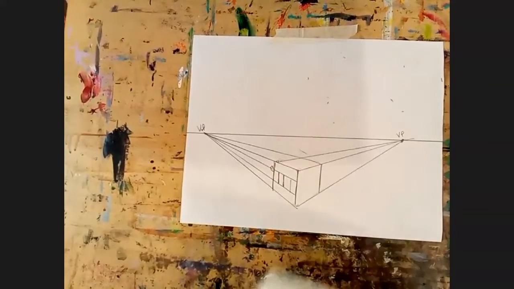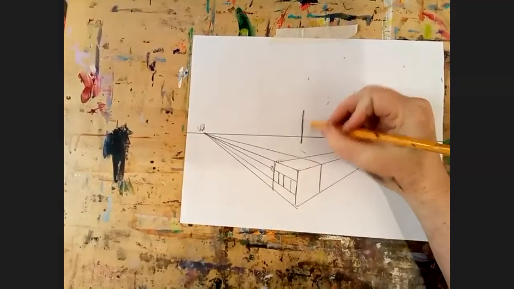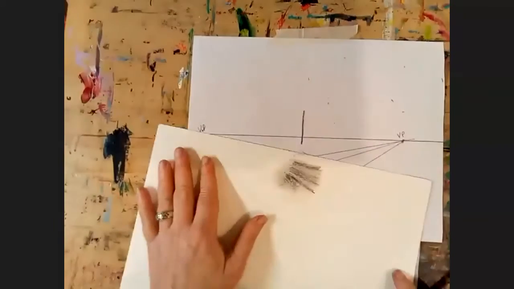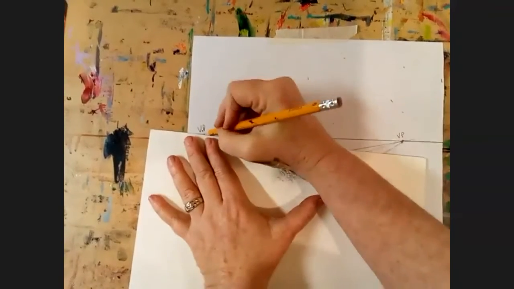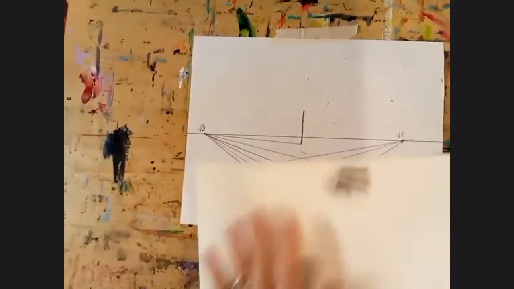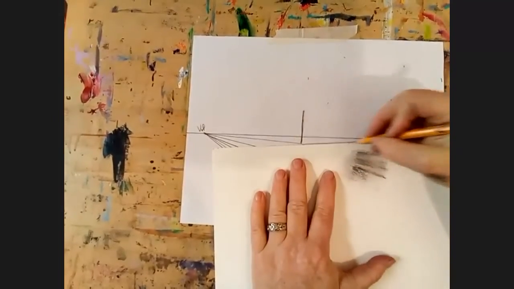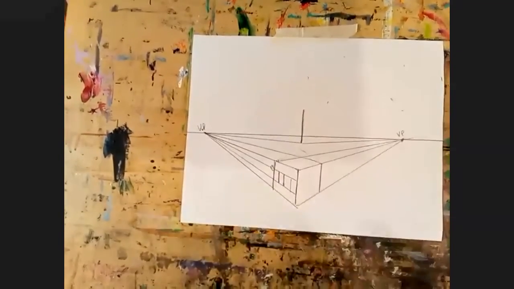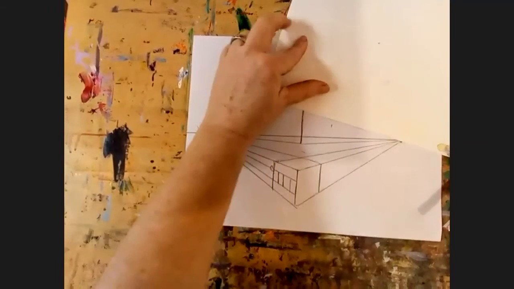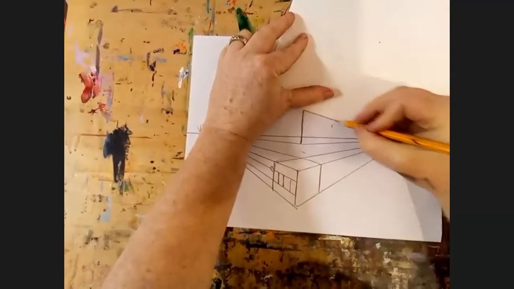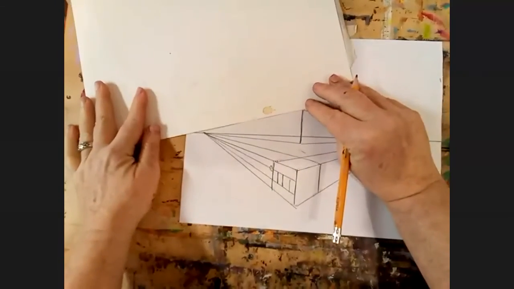So then, of course, if I'm doing a building at eye level, we're standing in front of it from the side. The bottom of the building goes to that vanishing point. The top goes underneath to this vanishing point, and then the top on this side goes here. In this case, I can't see the top like here because I'm looking at it directly.